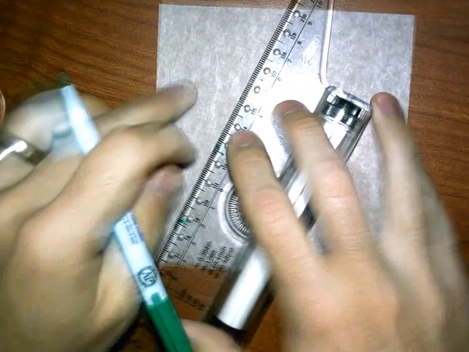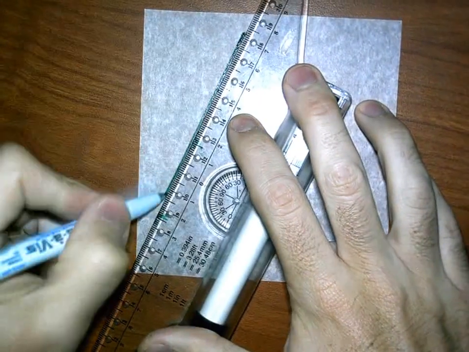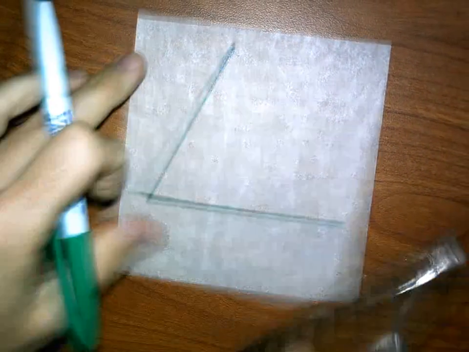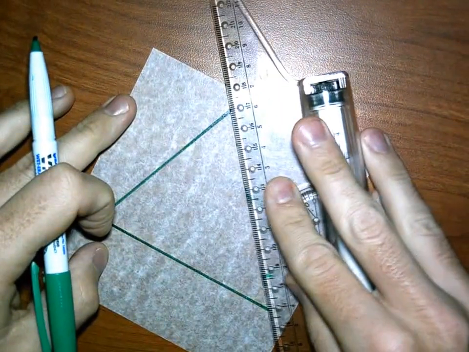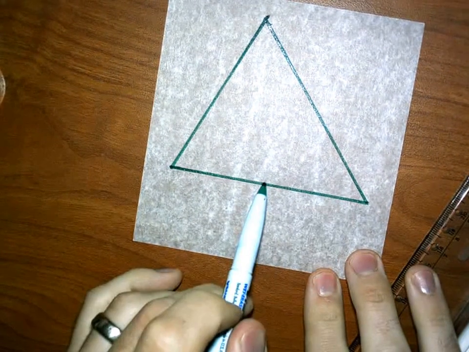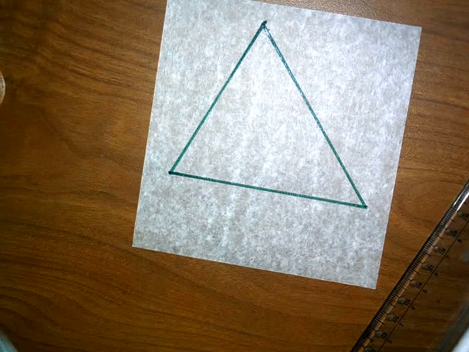So let's start with the triangle and make perpendicular bisectors. I'm going to do first just an acute triangle to start, and then maybe we'll look at an obtuse and see what we also get. Perpendicular bisectors are going to be perpendicular to a side and cut it in half at its midpoint.